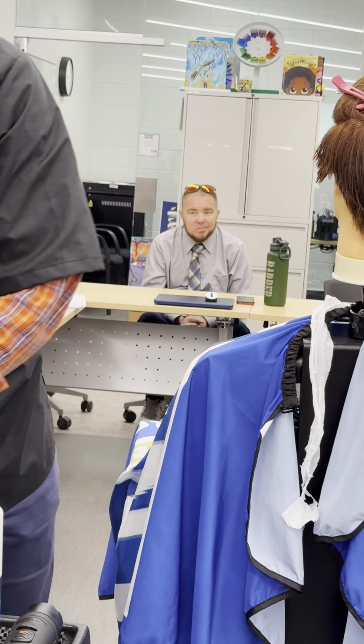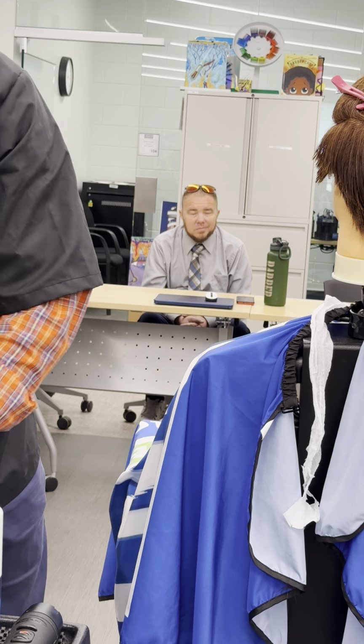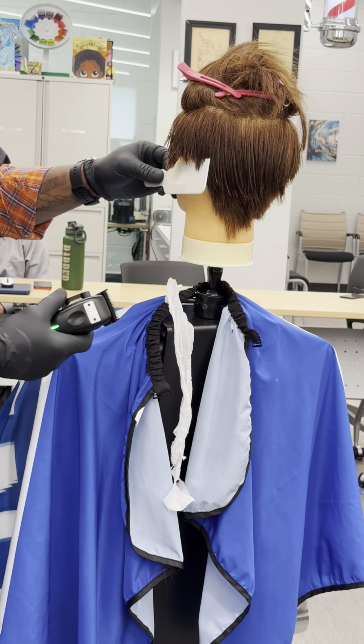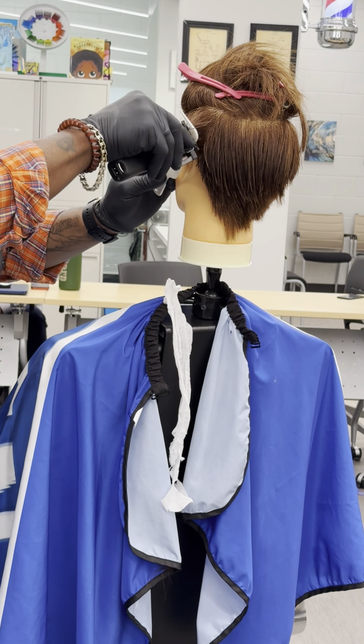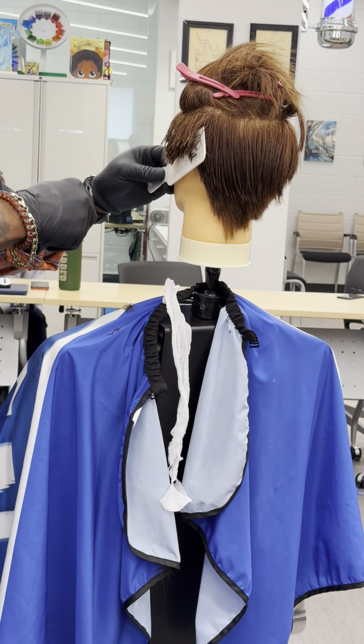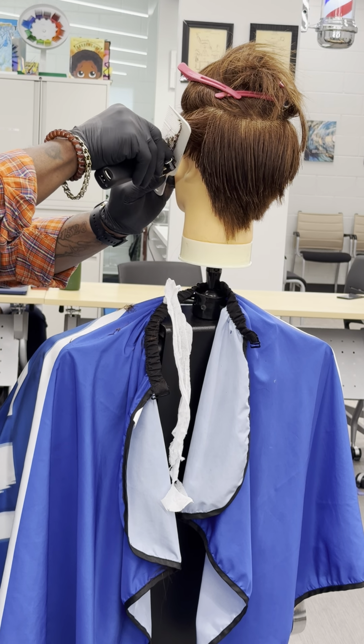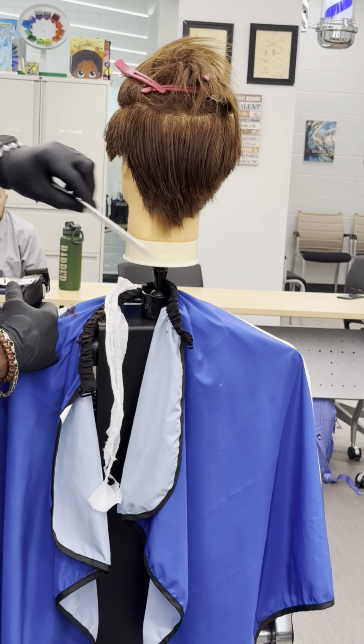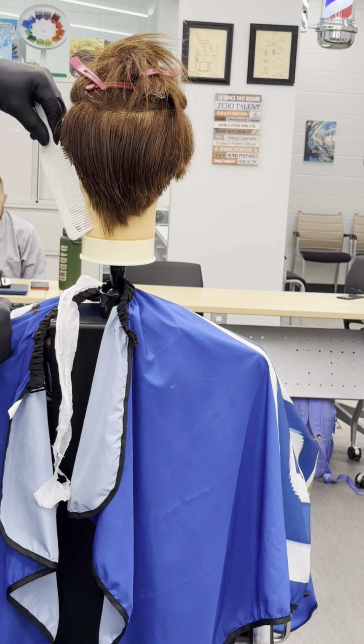All right, so at this point where I feel pretty good with them sides, now I can go back with my comb. And again, now I can just start pretty much just tapering it. It's gonna flow back. My sides.